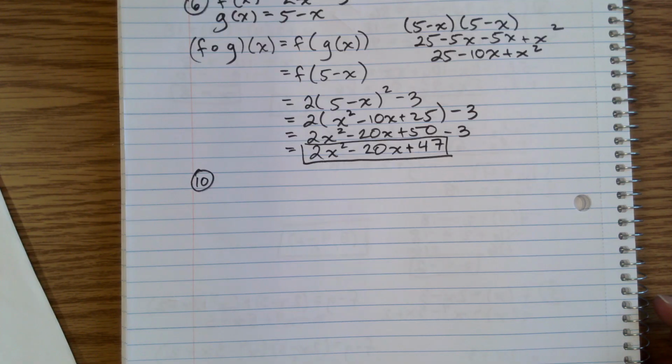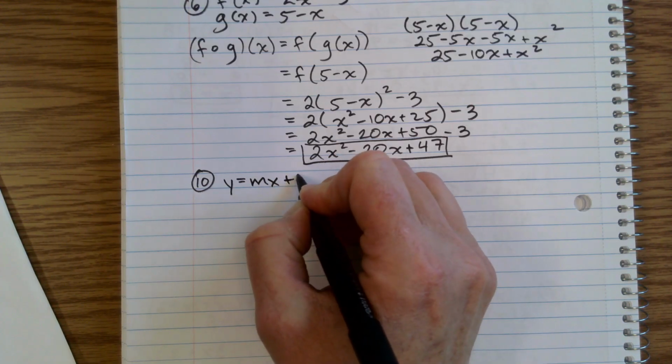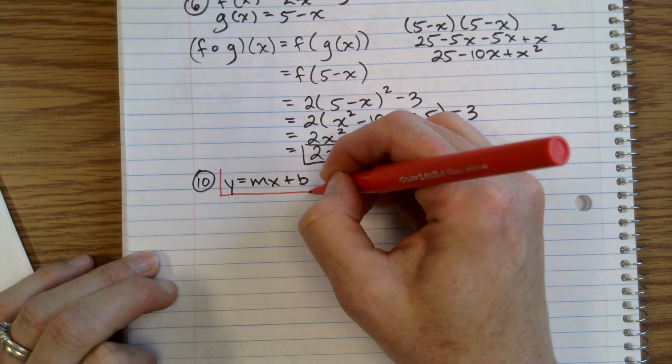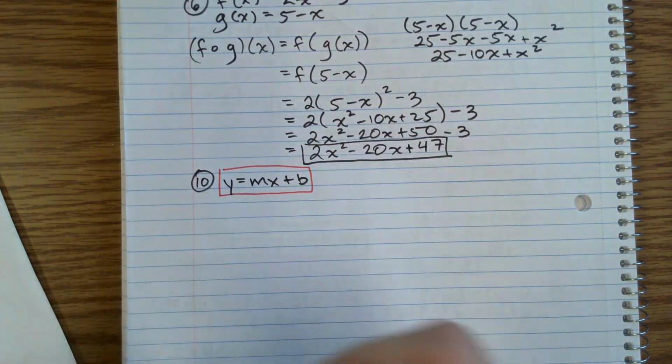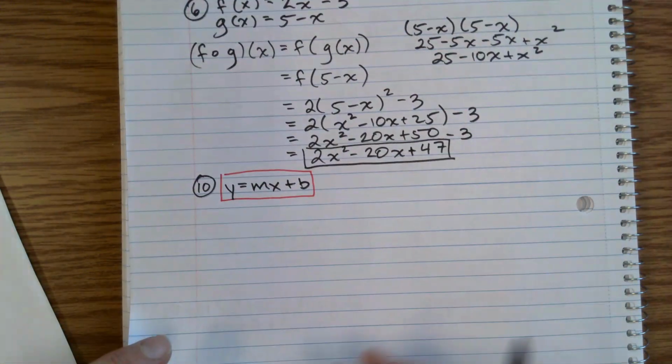Determine the linear function in slope-intercept form. That's y equals mx plus b. Today, when we get to a formula that you should know, I'll try to remember to box it so you can make a list of formulas. You cannot use a list of formulas for the final exam, but you should memorize them. And that's the only formula we have so far.